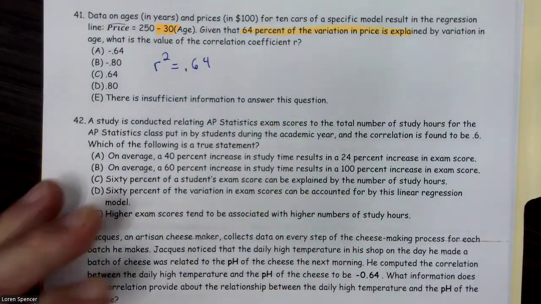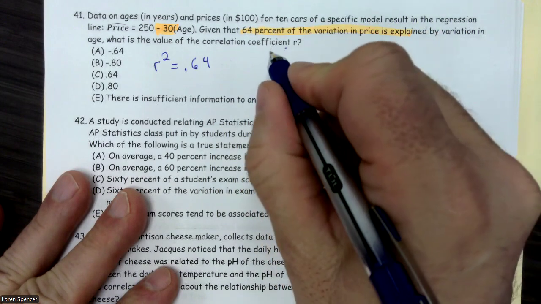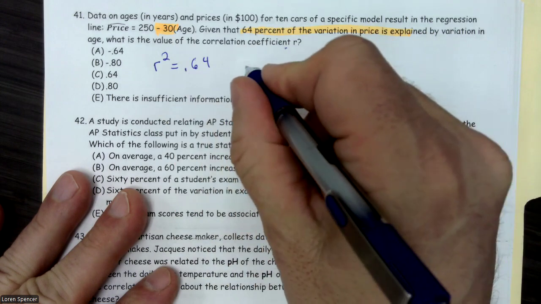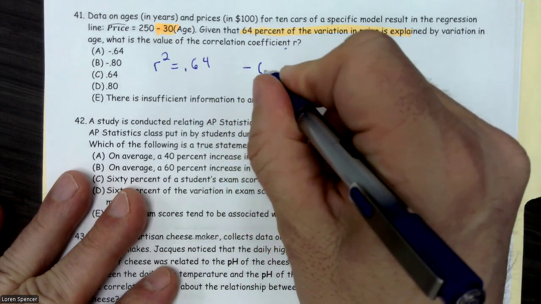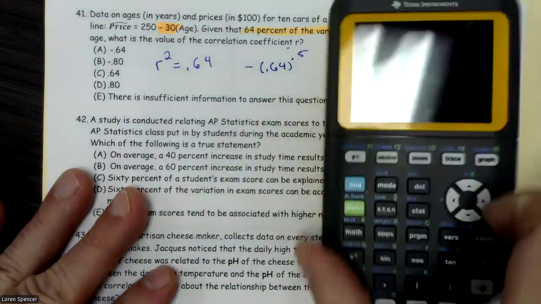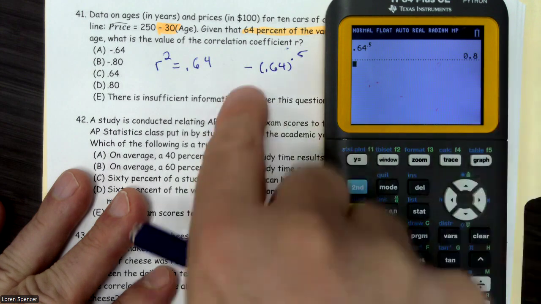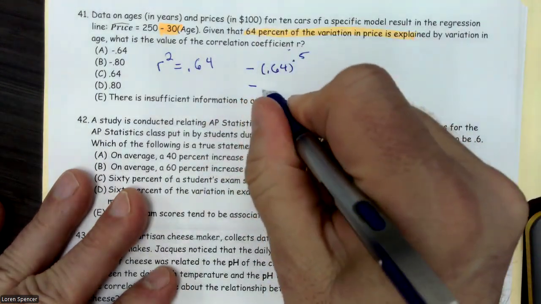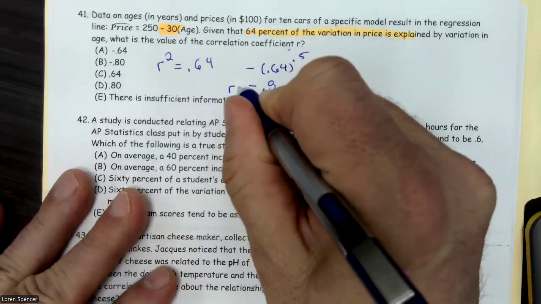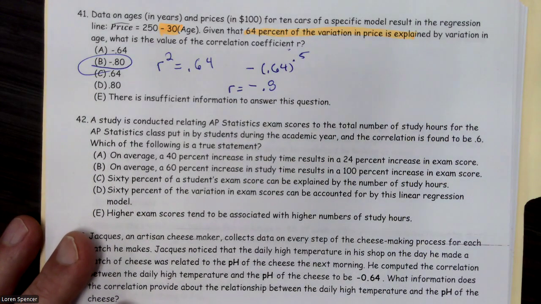All right, so I have a negative slope, which means my correlation coefficient, or R, is also going to have to be negative. So what I'm going to have to do is take the sign of the slope, which is negative, and then take the square root of 0.64, and I just raise it to the half power, and that will give me R. So 0.64 raised to the half power is 0.8, put the negative in it, and I end up with a negative 0.8 for my R. The answer choice for 41 is B.